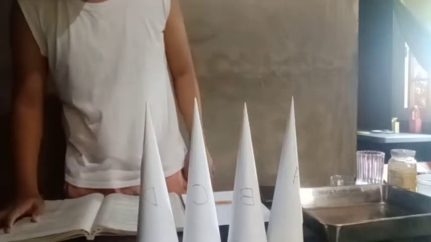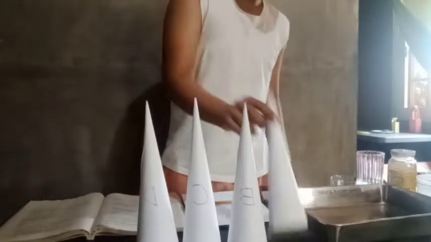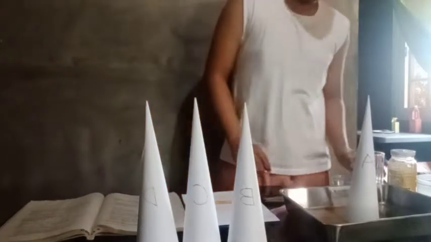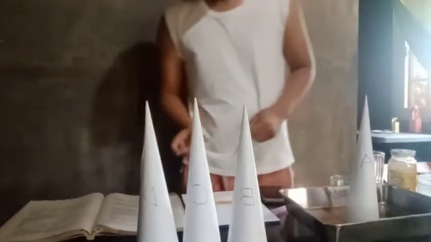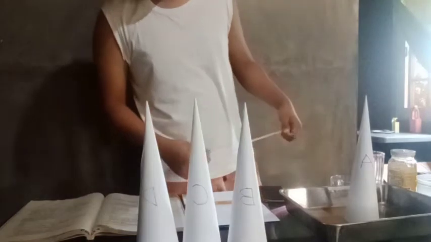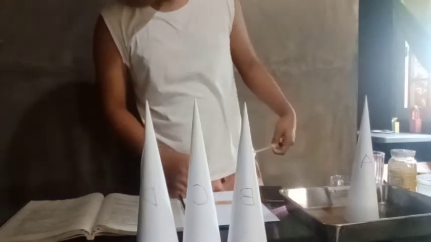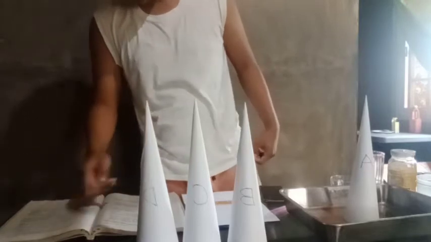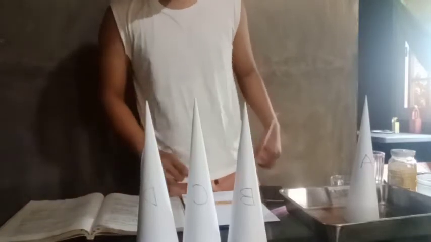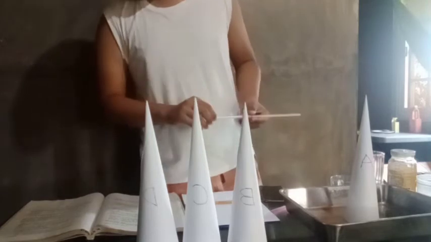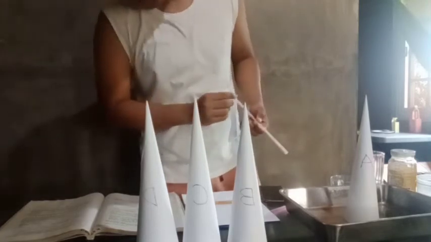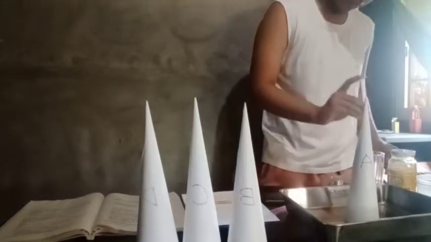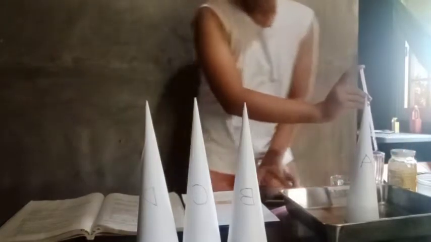Procedure number 2. Place the cones A, B, C, D on the tray. For cone A, we're gonna do water. Perform procedure number 3. Pour water on the top of cone A. Record the time it takes for the water to reach the tray. Procedure number 4. Perform three times for each material. There's the timer.